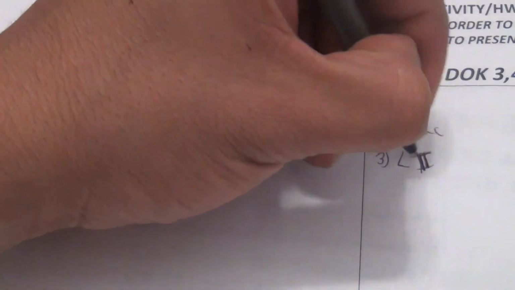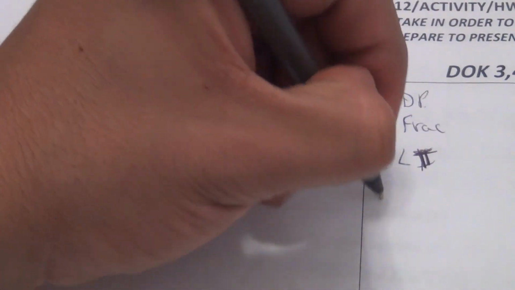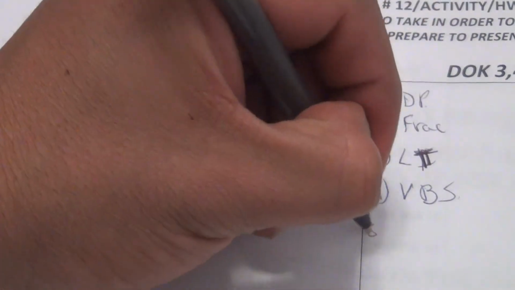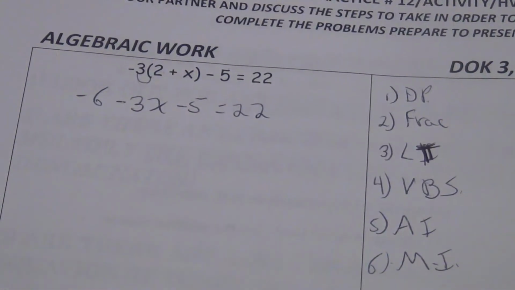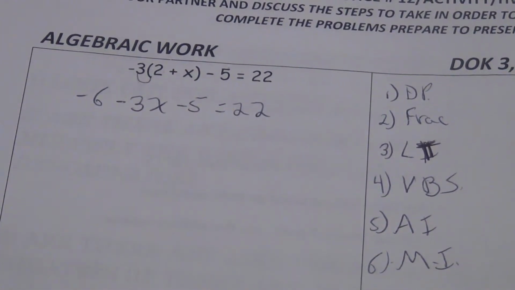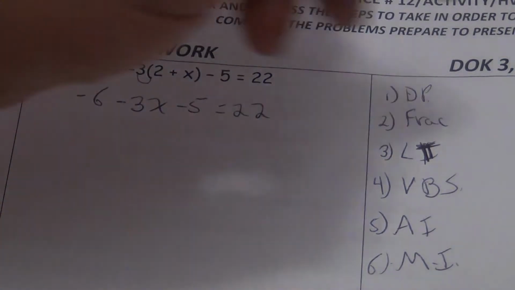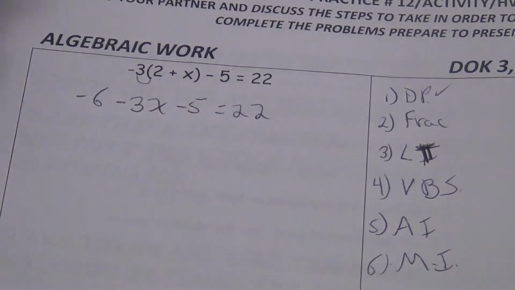So the first one was distributive property. The second one is fractions. The third one is like terms. Like terms, not like i's. The fourth one is variables on both sides. The fifth one is additive inverse. The sixth one is multiplicative inverse or reciprocal. So you see, I write them all down. It doesn't mean that I'm going to use them all. So distributive property, check. Yes, there was. Fractions, no.